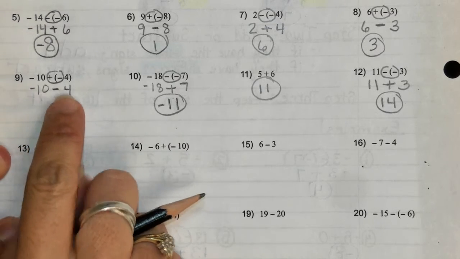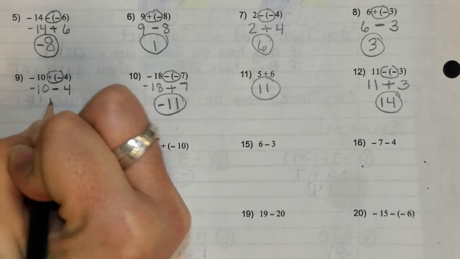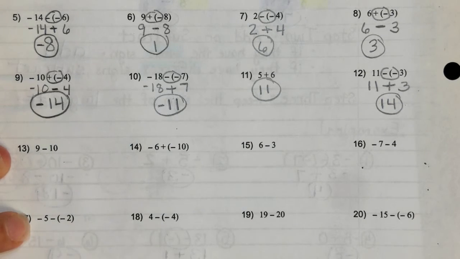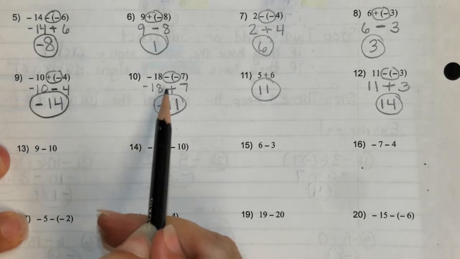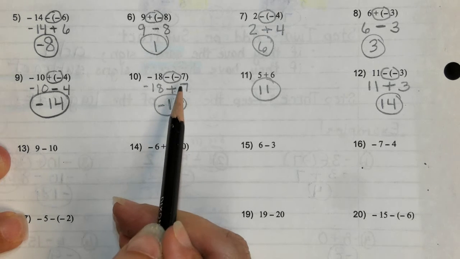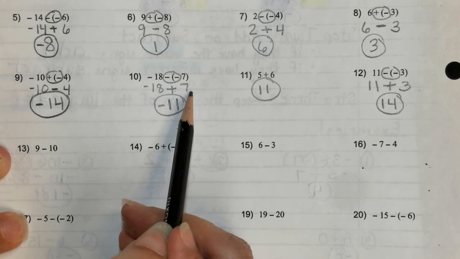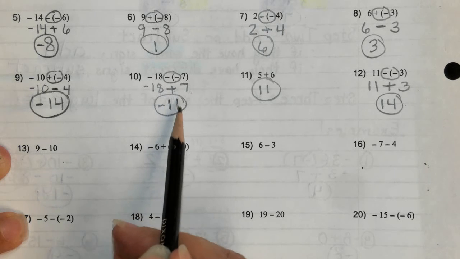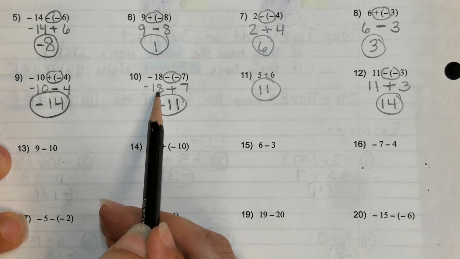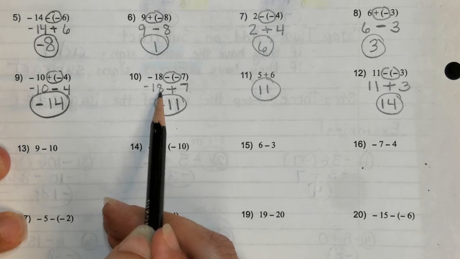Okay, same signs, add. Keep the sign of the larger number. Wait, how'd you get negative 11? Okay, this is a negative and that one's a positive. So, different signs subtract. 18 minus 7 is 11. Keep the sign of the larger number. Absolute value larger. Like 18 is bigger than 7.